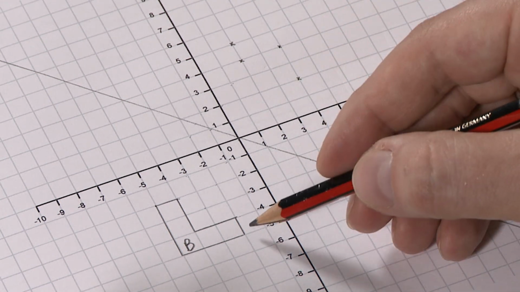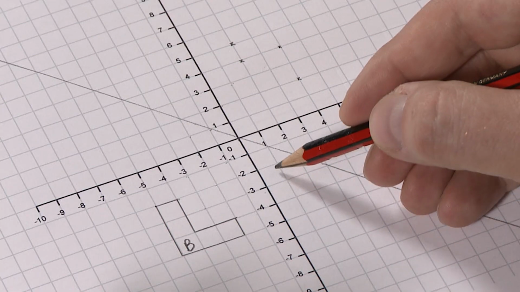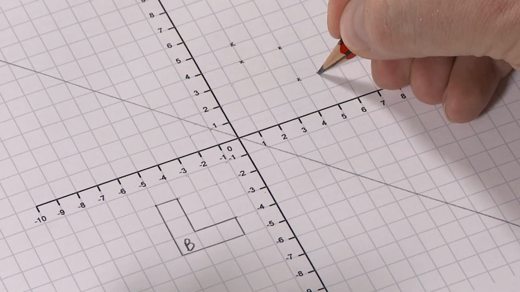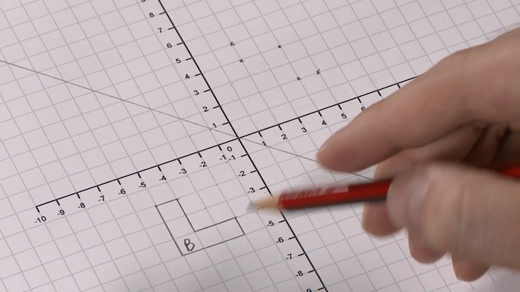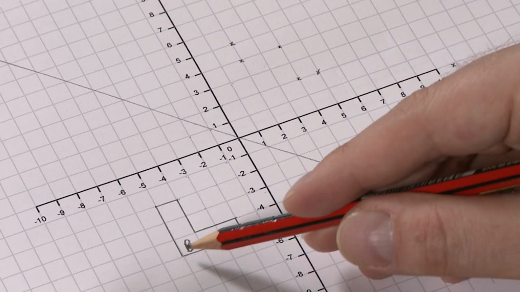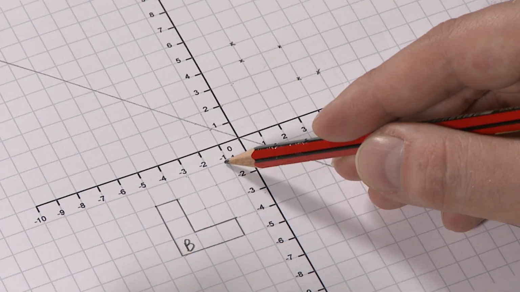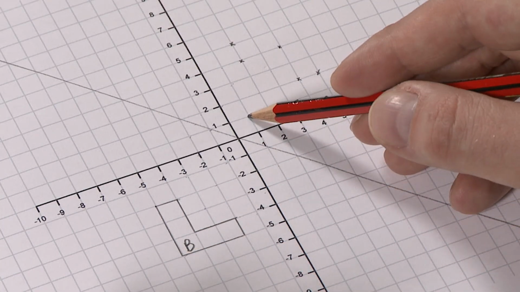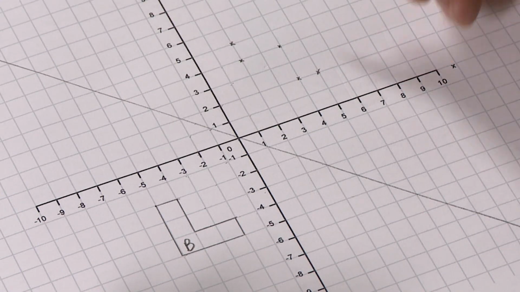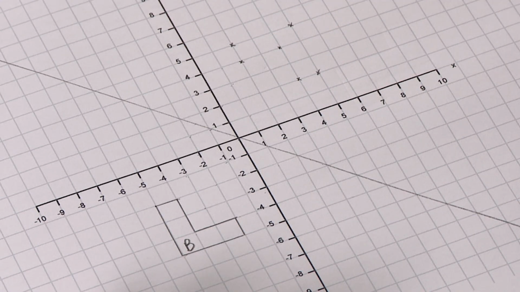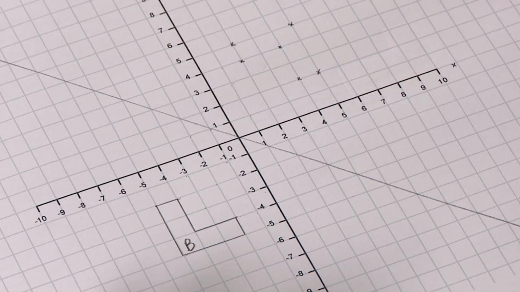And you'll start seeing the shape taking shape, for want of a better word, as we count all of our squares. And this last one, this last corner here would be 1, 2, 3, 4, 5 away. So it'll be 1, 2, 3, 4, 5 away again. So you can see now we've marked on all the corners of our reflected shape.